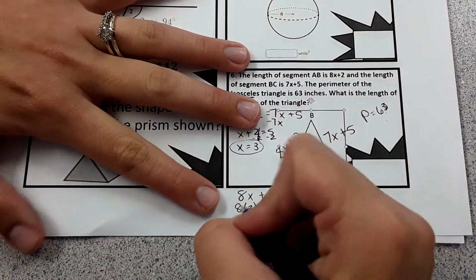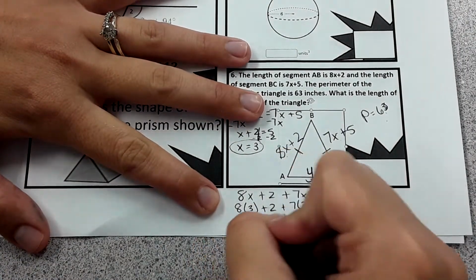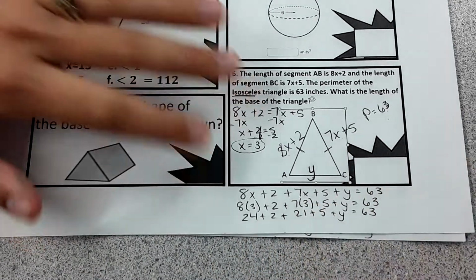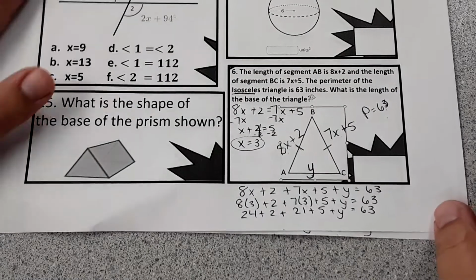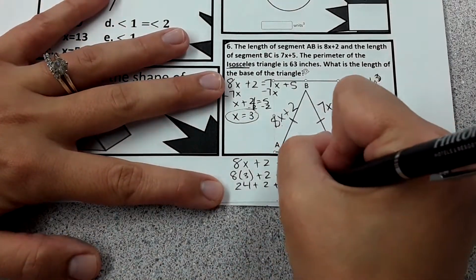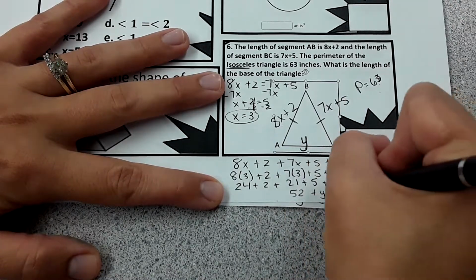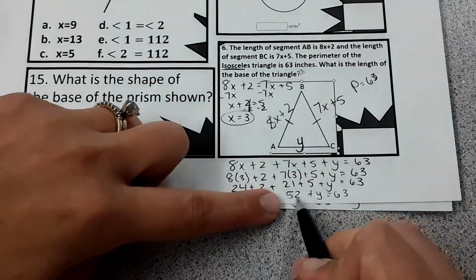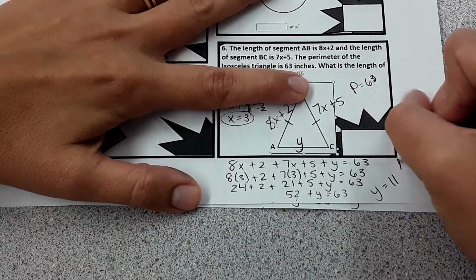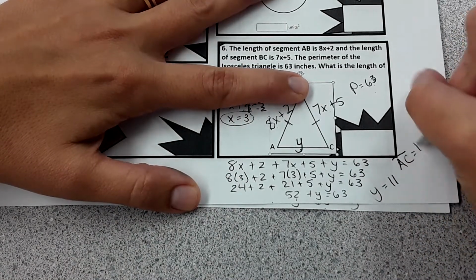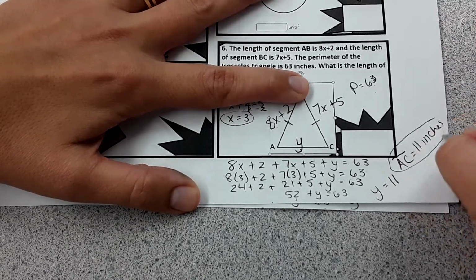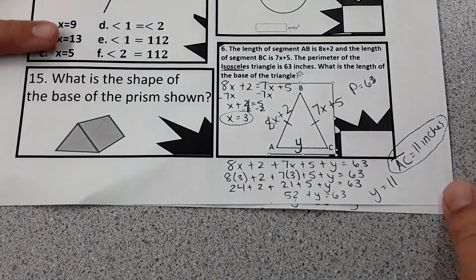Then I'll continue simplifying the numbers part of everything. If I add these 4 numbers up, I will get 52 plus y equals 63. Subtract 52 from both sides and you'll get y equals 11. So segment AC, the base, is 11 inches. So you need to have the work and the answer, of course.